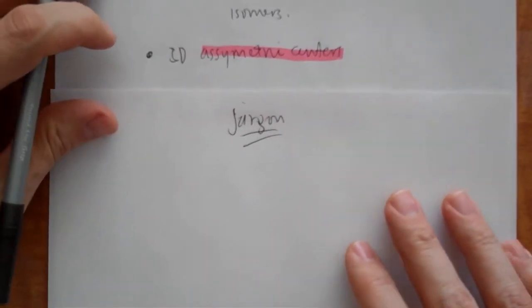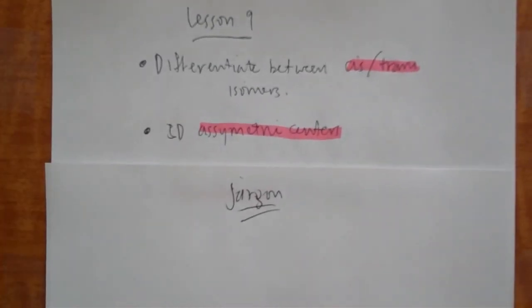The next objective is to identify asymmetric centers. Okay? Let me pause this for just a second here.